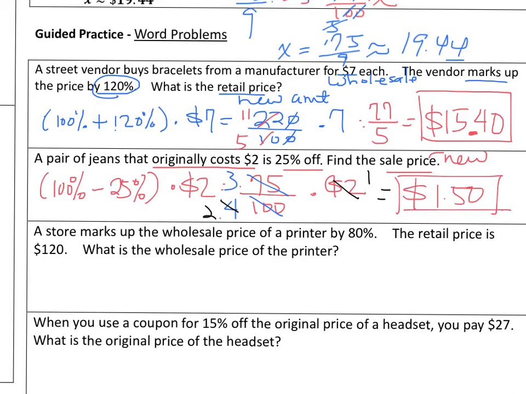A store marks up the wholesale price of a printer by 80%. So markup 80%. The retail price, okay, the new amount is $120. What is the wholesale price? So this is the original amount. We're looking for the original amount.